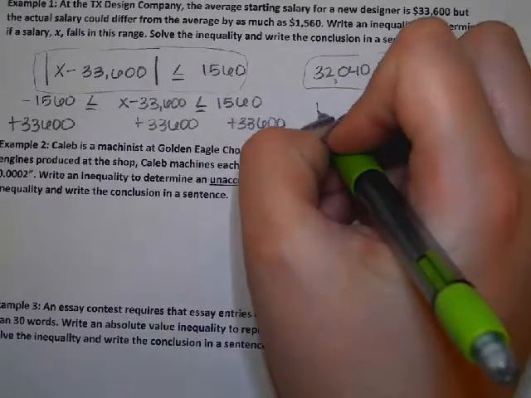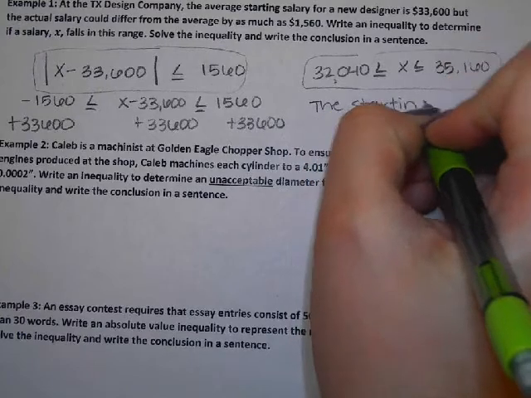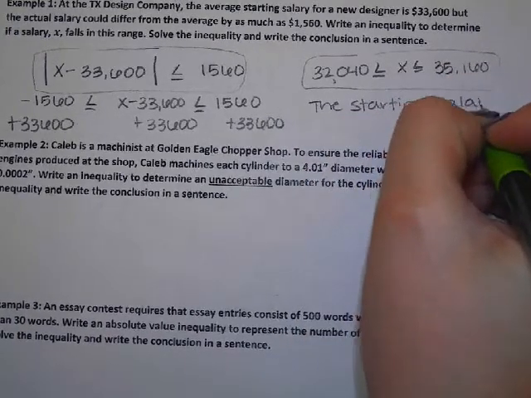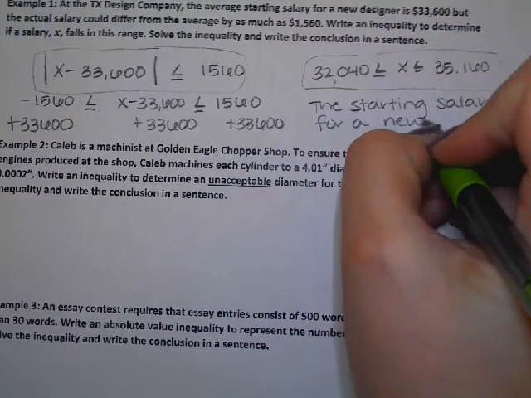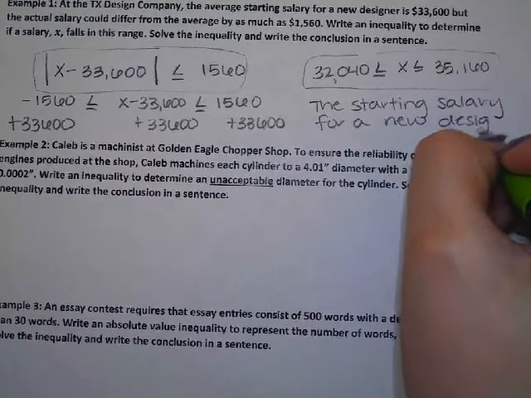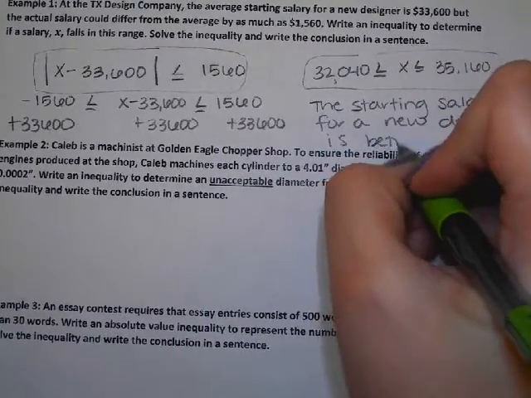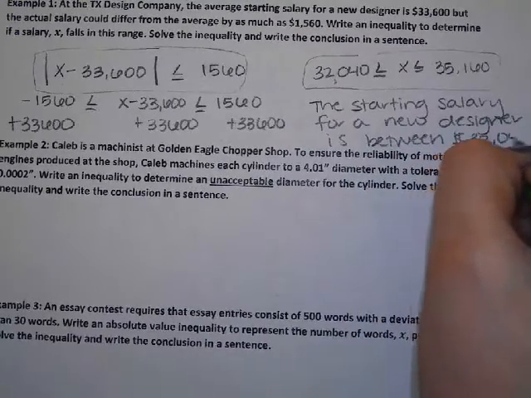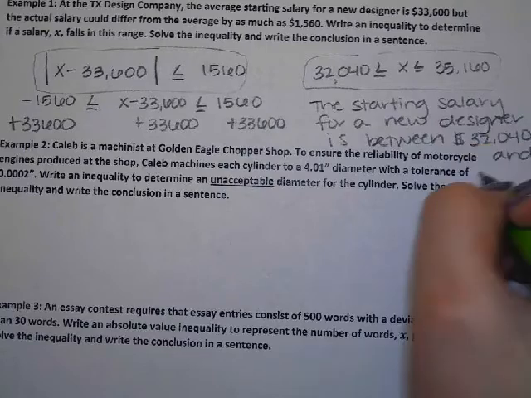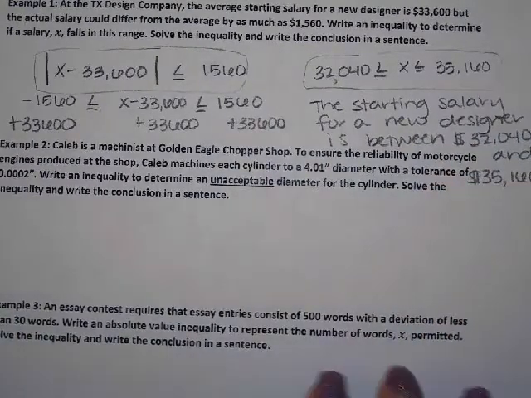So we're going to say the starting salary for a new designer is between $32,040 and $35,160.